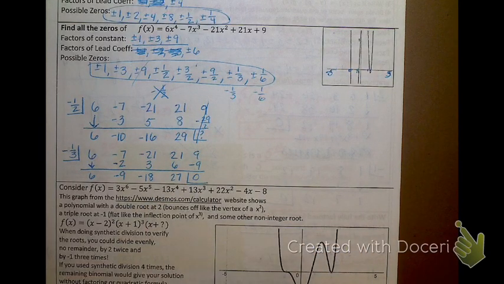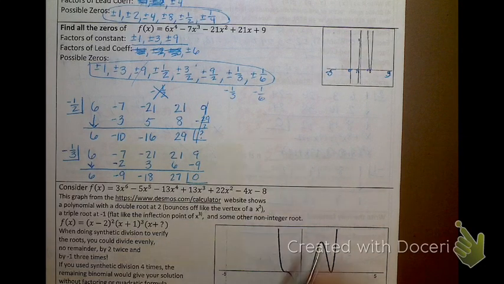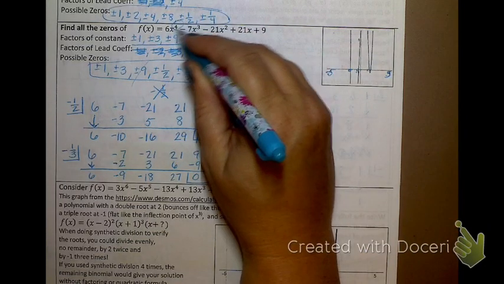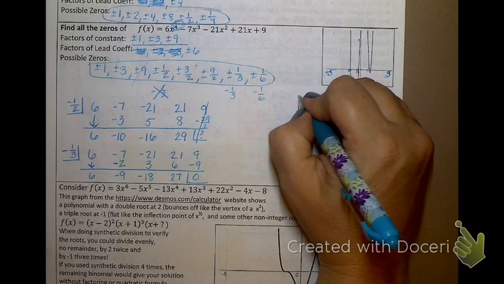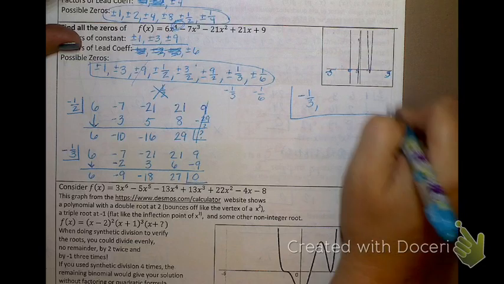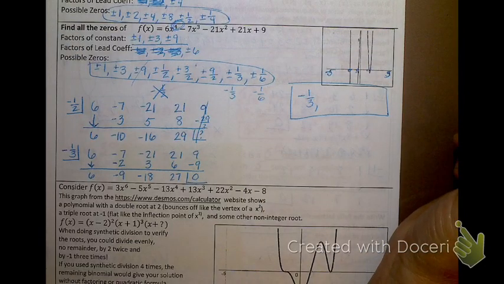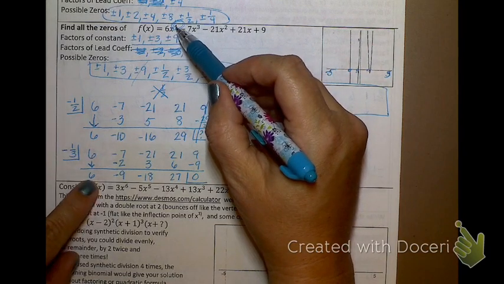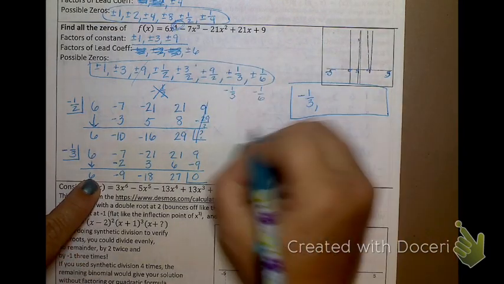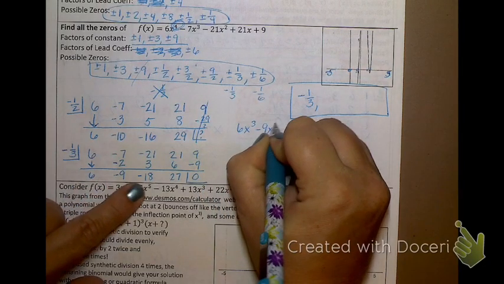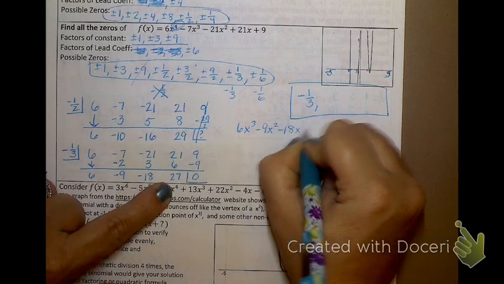Am I factoring here or am I finding all the zeros? Finding all the zeros. So, how many zeros am I looking for total? 4. -1/3 is my first one. Okay? So, what have I got left? I had a 4th degree, now I have a 3rd degree: 6x to the 3rd minus 9x to the 2nd minus 18x plus 27.